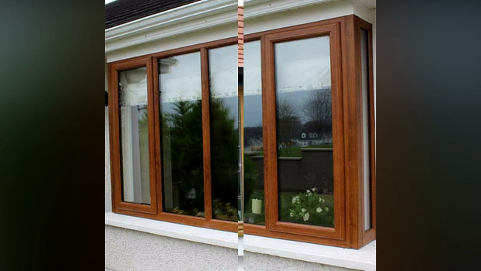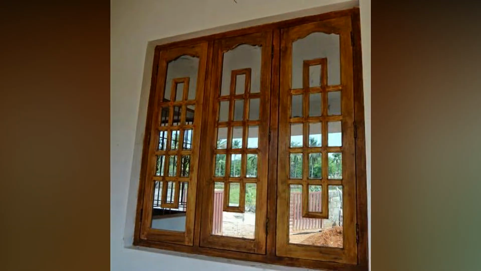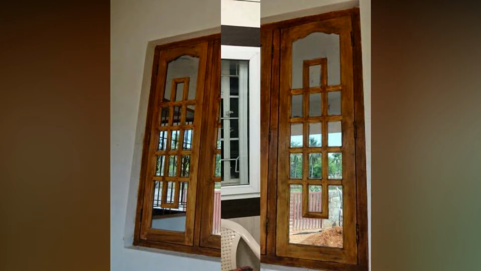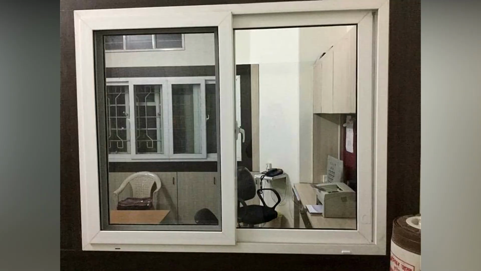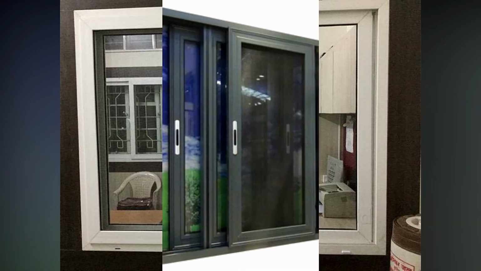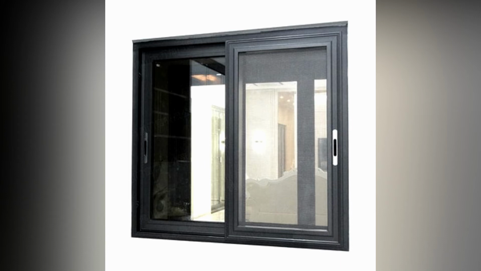UPVC is another type of window frame that is being used. It is also known as vinyl windows. These windows are constructed of polyvinyl chloride, PVC, with UV light stabilizers to prevent the material from degrading in the sun. Vinyl window frames offer the advantage of not needing to be painted and having a high level of moisture resistance. They are also fire resistant, making them an excellent choice for structures with a high fire risk.